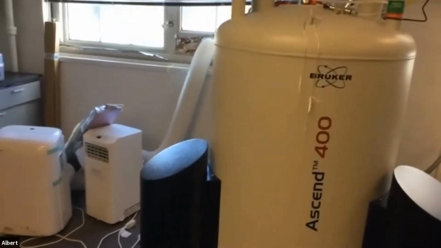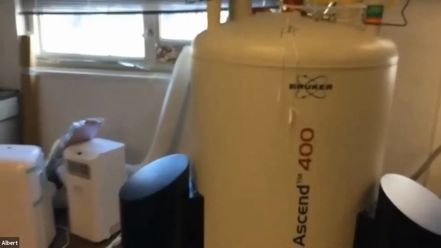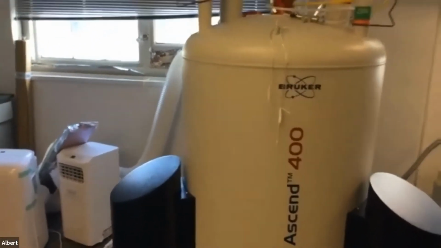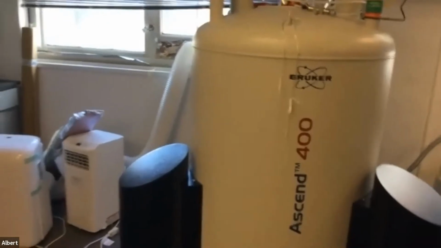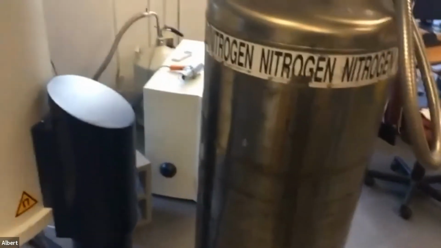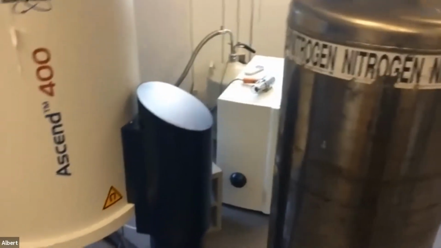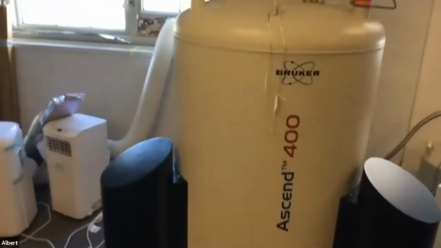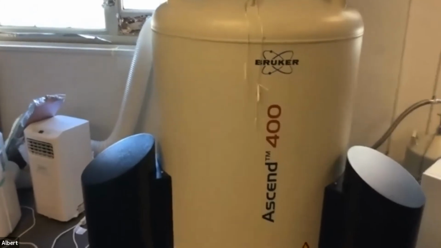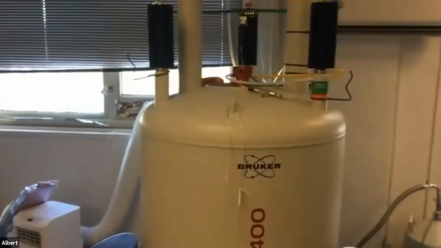And it has to stay at a certain temperature. It's got to stay cold, otherwise the magnet will quench and the instrument will be useless. So once a week, we have to take a dewar of liquid nitrogen and fill this thing up once a week. And then liquid helium, we fill it up once a year with liquid helium. All right, so this is a really cool instrument.